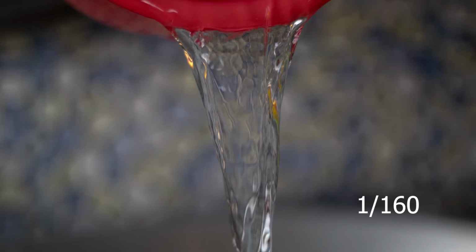This running water was shot using a high shutter speed, meaning the flip of that mirror inside your camera is fast. This was shot at 1/160th of a second. So you can see that the water in this image is much in focus. It is clear, and the water looks solid. It looks like crystal. It looks like it is frozen.